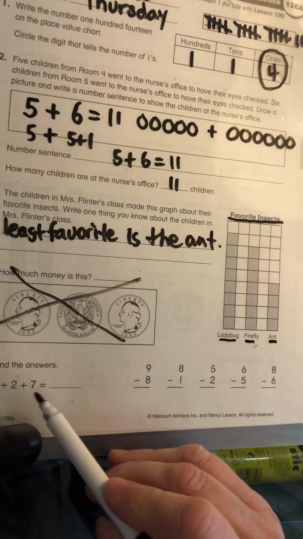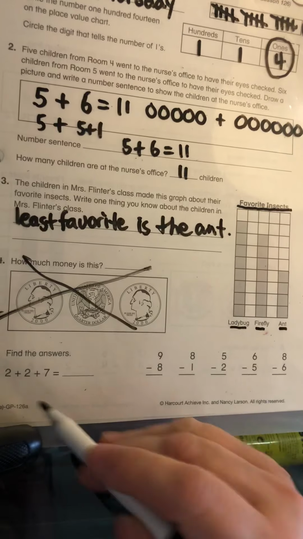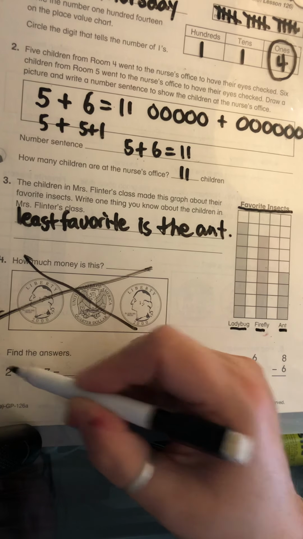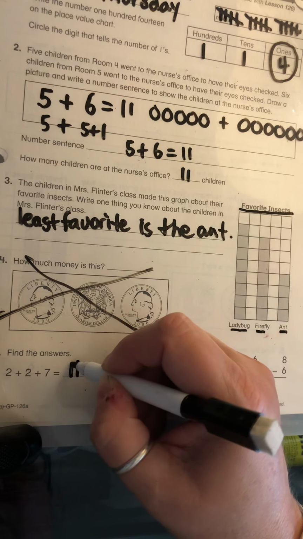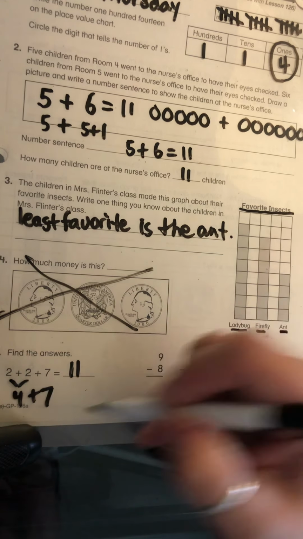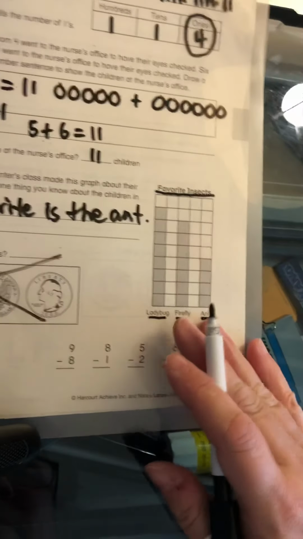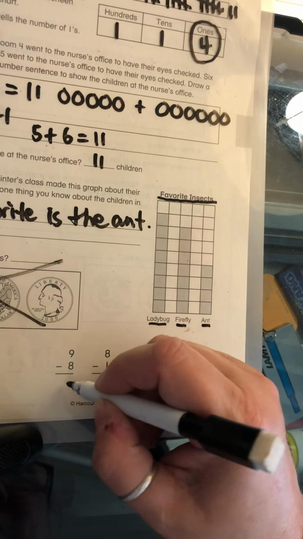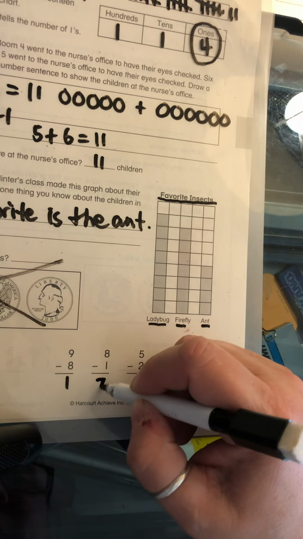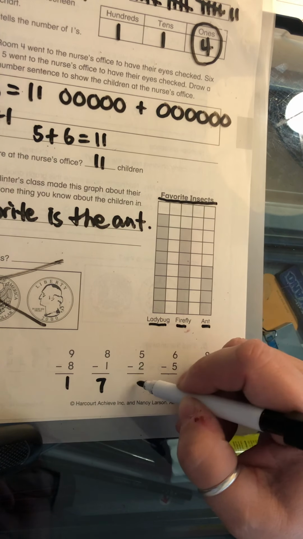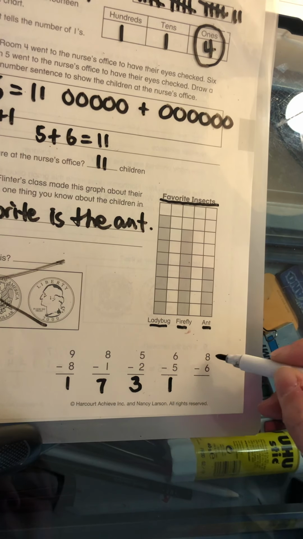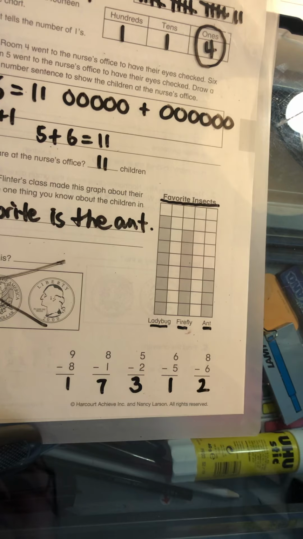So it says find the answers. 2 plus 2 plus 7. So in my head, I would go 7 plus 2 is 9, plus 2 is 11. You could also do 2 plus 2 is 4 plus 7. You still get the same answer. Now over here, 9 take away 8 is 1. 8 take away 1 is 7. 5 take away 2 is 3. 6 take away 5 is 1. And 8 take away 6 is 2.